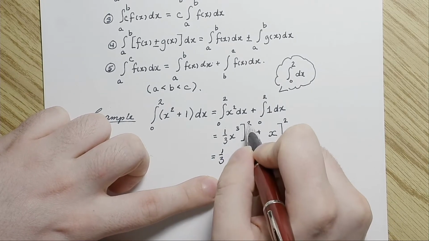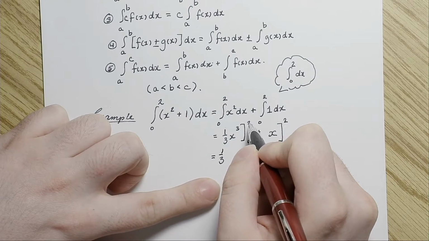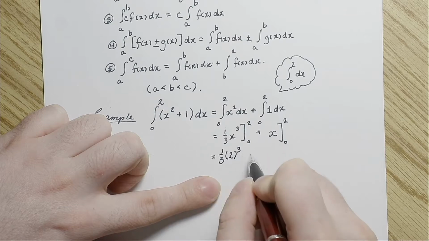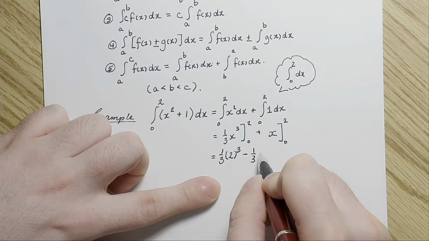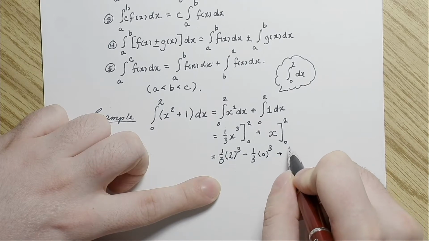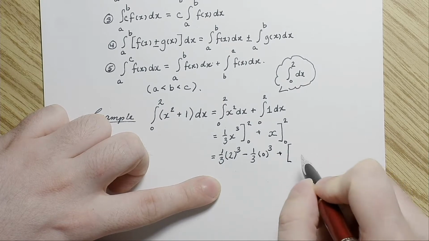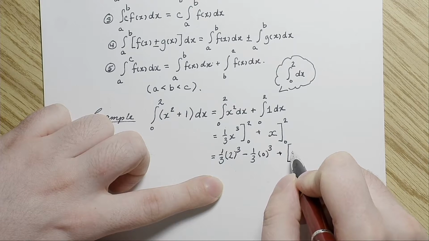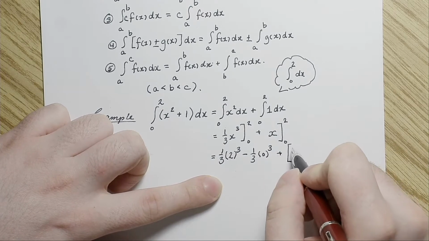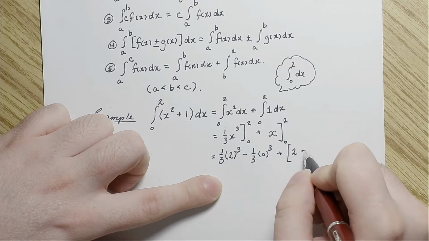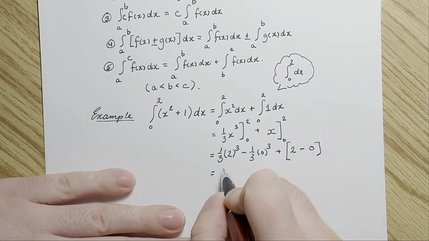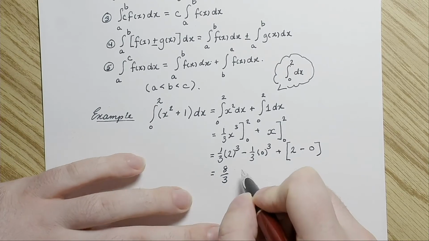Now we just substitute in our values. We use our upper limit first. So we have 1/3 times 2 cubed minus 1/3 times 0 cubed, plus x, so the 2 goes in for x, so I get 2 minus 0. 2 cubed is 8, so that's 8 over 3.